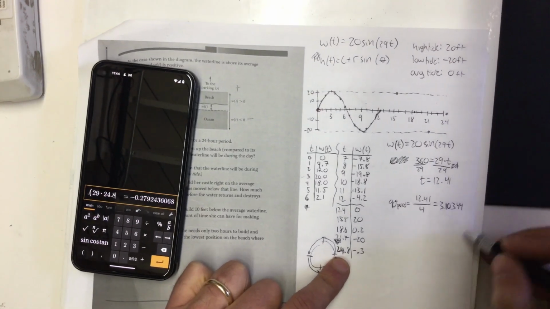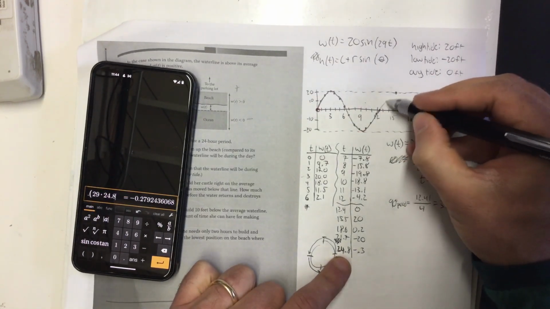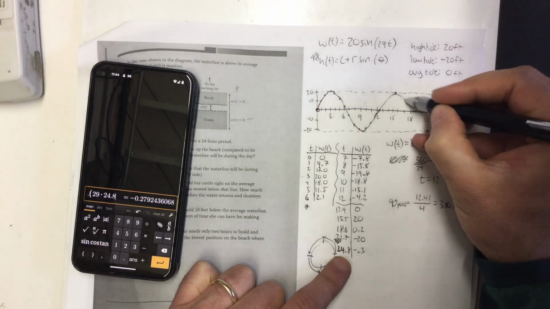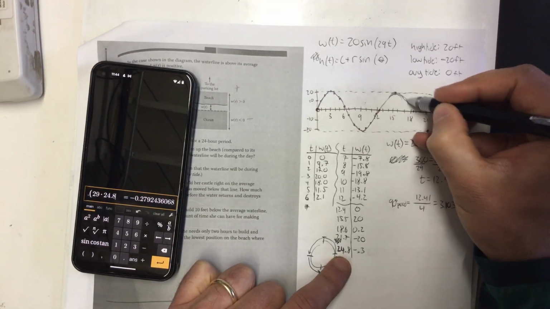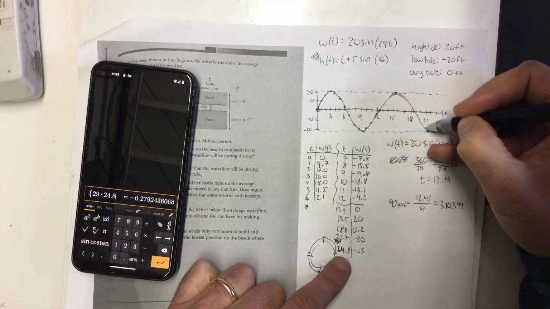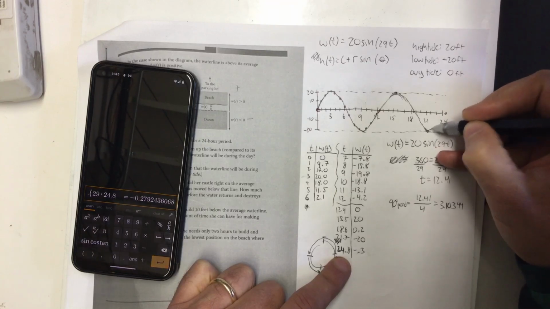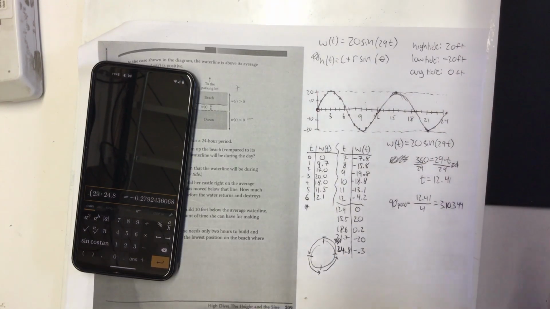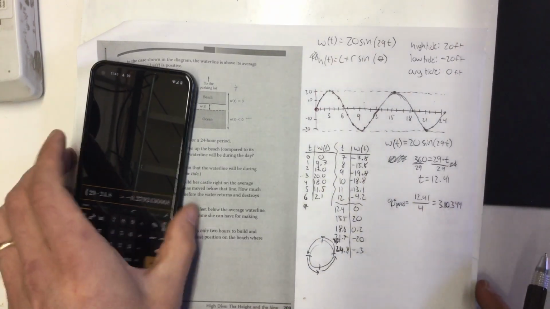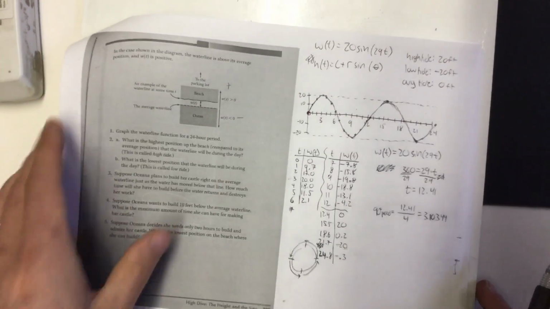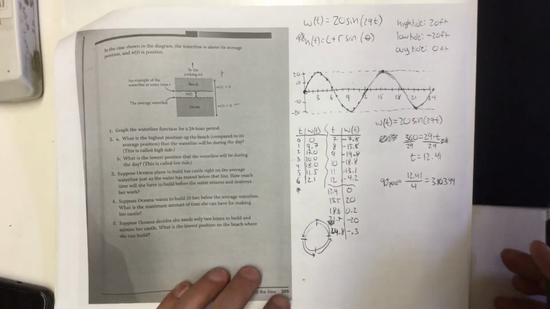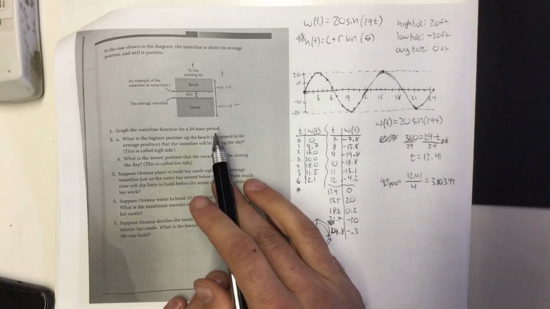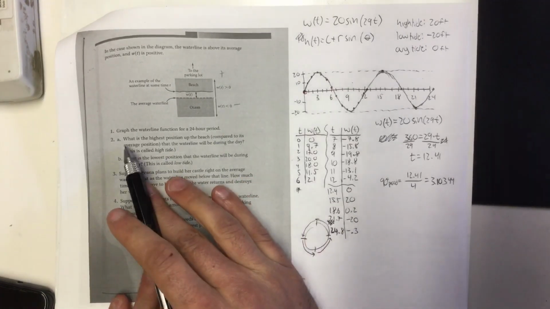Oh, can you all see that? Yeah. And there we go. We've done it. We're geniuses. That's our graph of 2 periods of this work. And that's number 1. All right, let's take a look at the next ones.